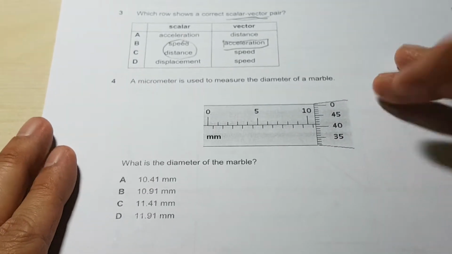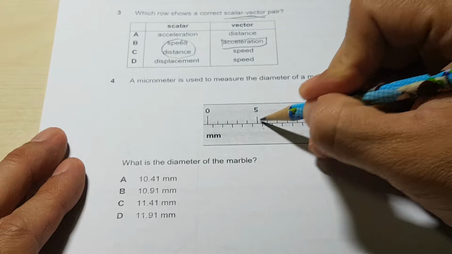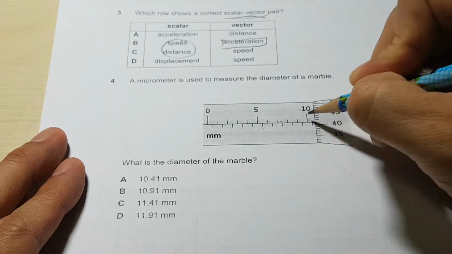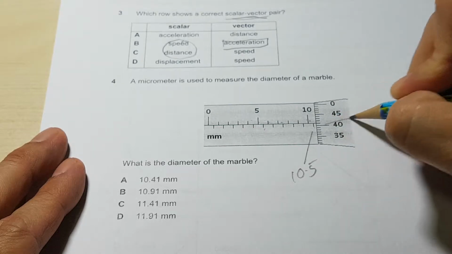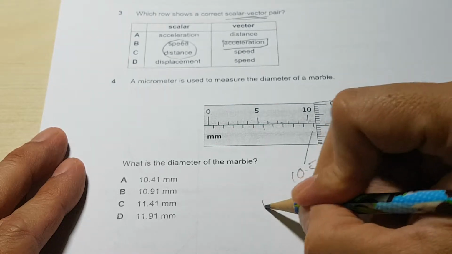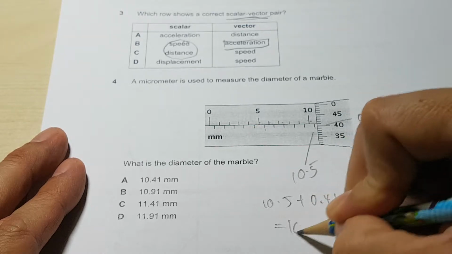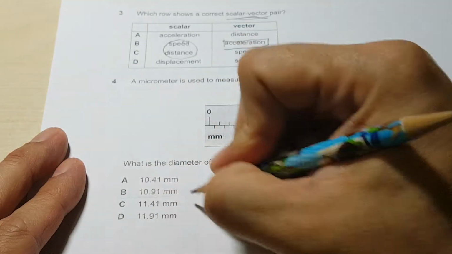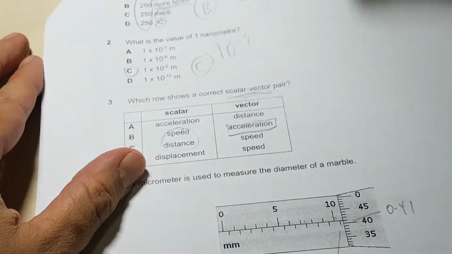Okay, so question 4. How do we read a micrometer screw gauge? This is 5.56. It's 5, 6, 7, 8, 9, 10, right? So if this is 10, what is this? So 10.5. The one that intersects is 0.41. In other words, 10.5 plus 0.41 equals 10.91. Answer B. Okay, got it? Simple so far.